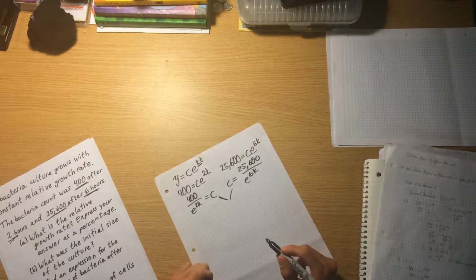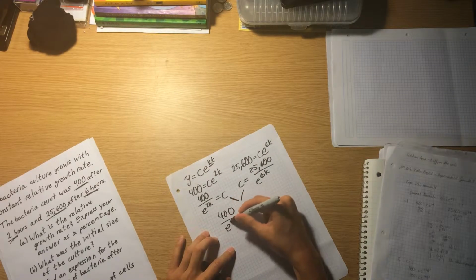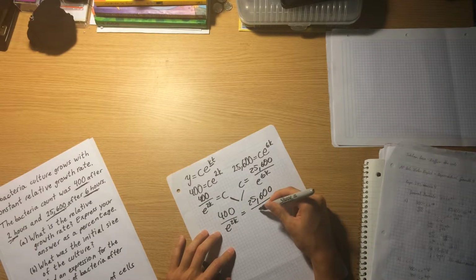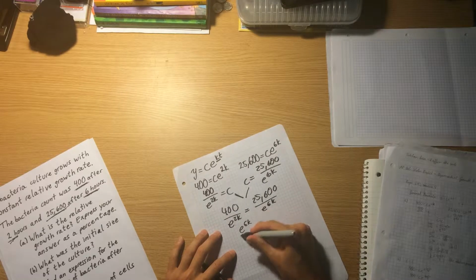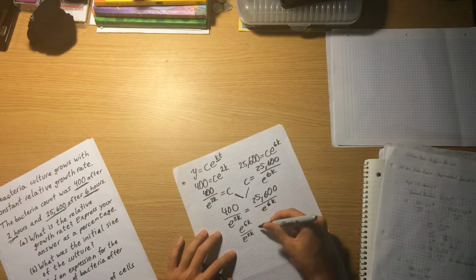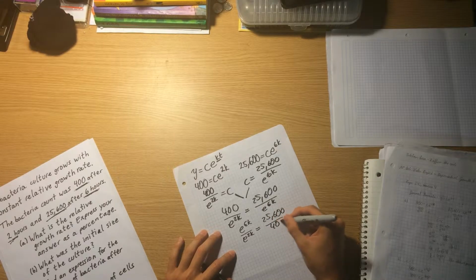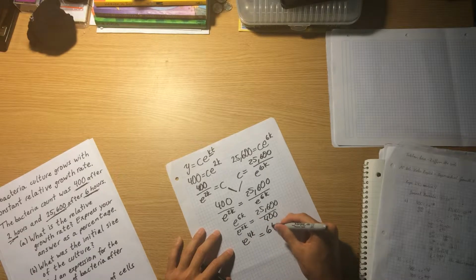Now, this would be 400 all over e to the 2k is equal to 25,600 all over e to the 6k. So e to the 6k all over e to the 2k is equal to 25,600 over 400. This would be e to the 4k is equal to 64.